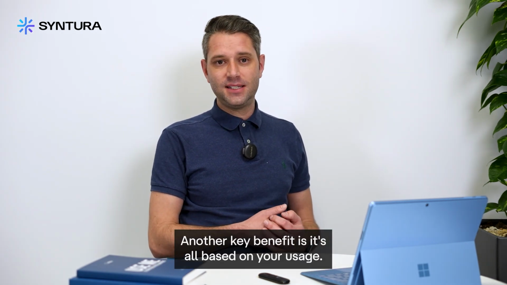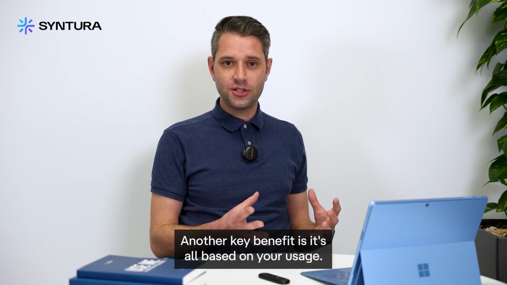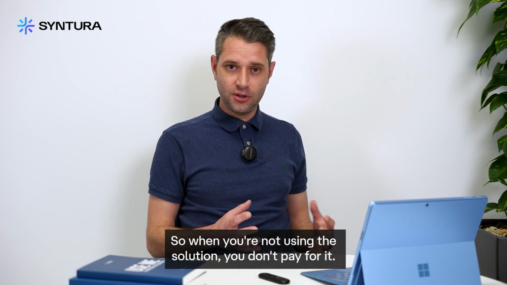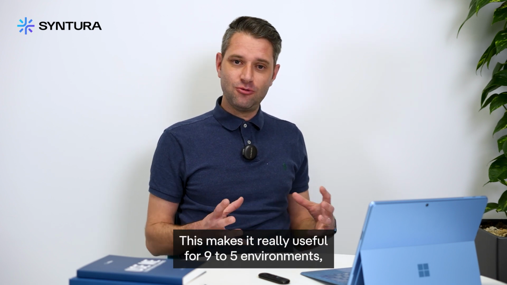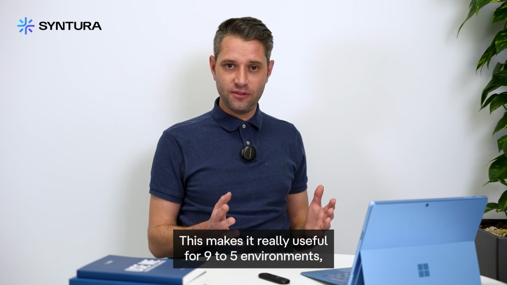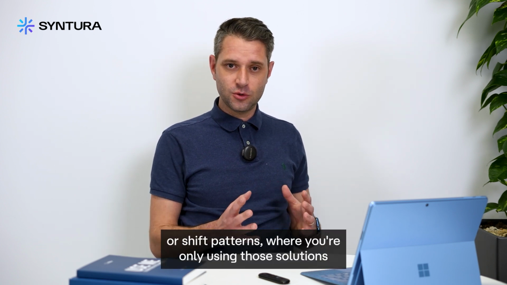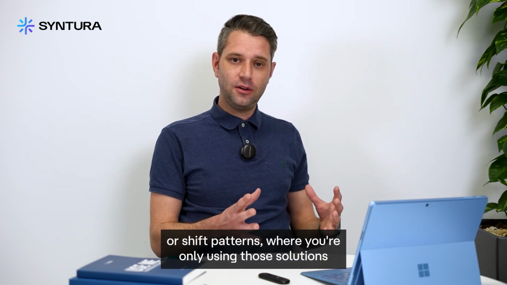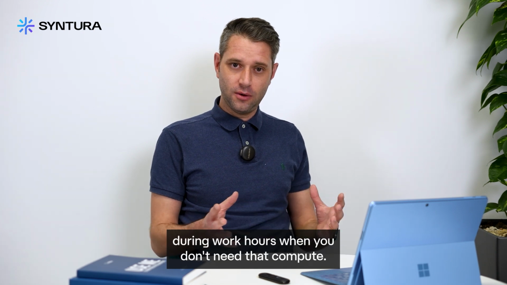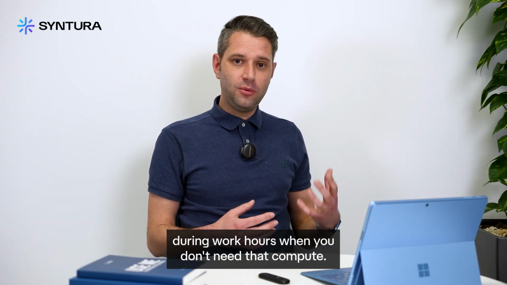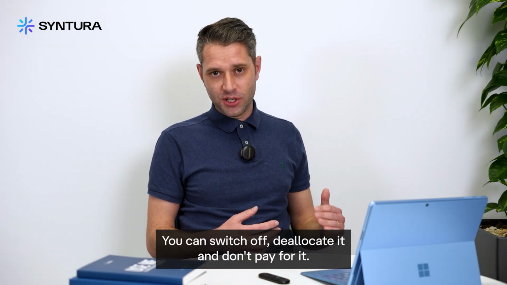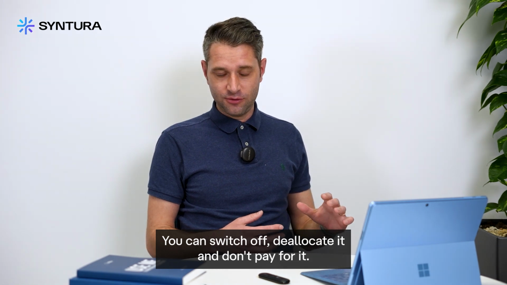Another key benefit is it's all based on your usage. So when you're not using the solution, you don't pay for it. This makes it really useful for 9-to-5 environments or shift patterns where you're only using those solutions during work hours. When you don't need that compute, you can switch it off, deallocate it, and don't pay for it.